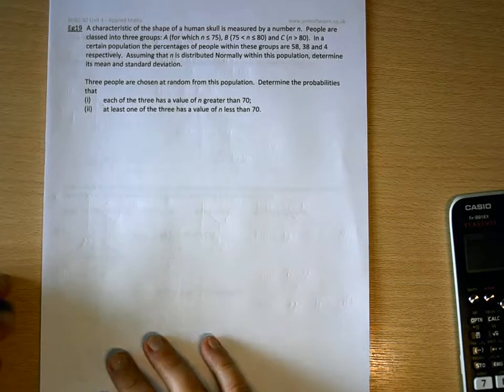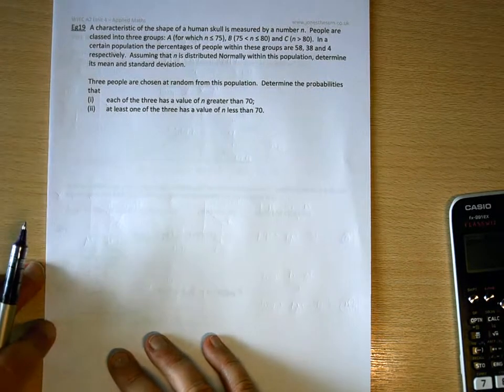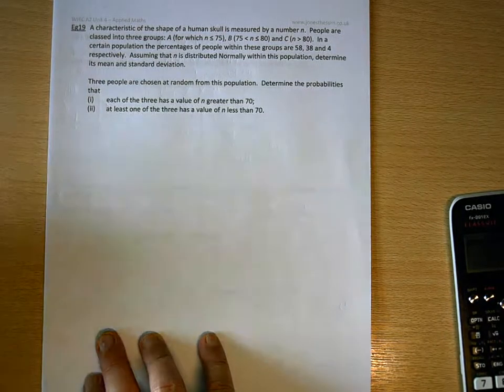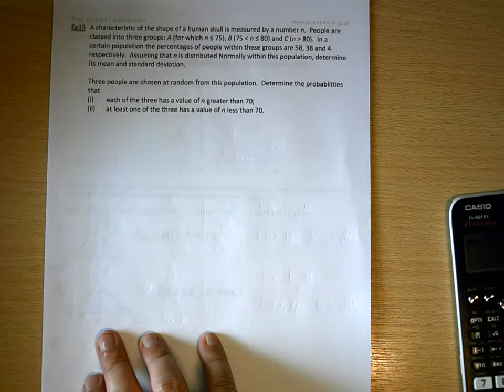And then we come to the contextualized question. So we're right up now to an A-level standard exam question. A characteristic of the shape of a human skull is measured by a number n. People are classed into three groups.